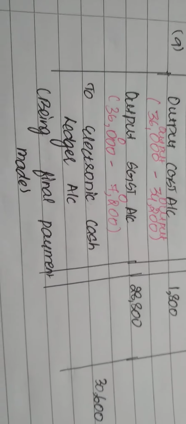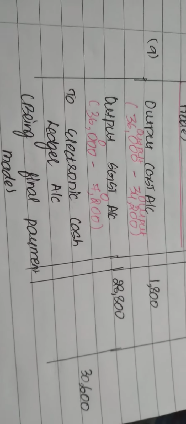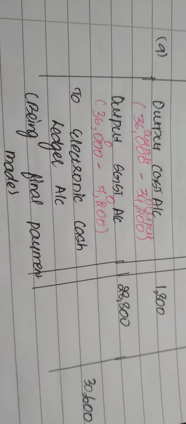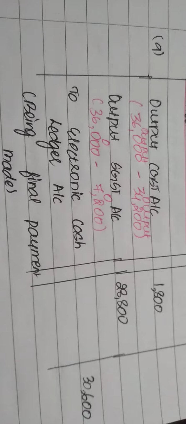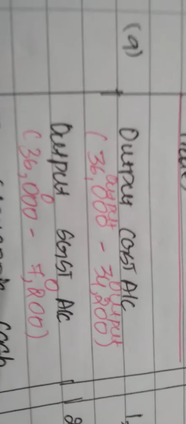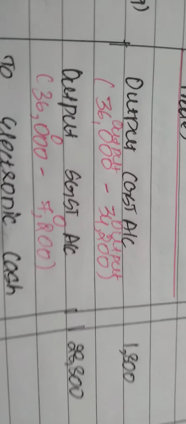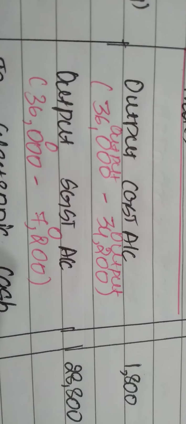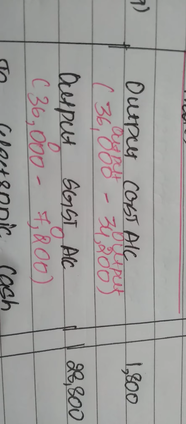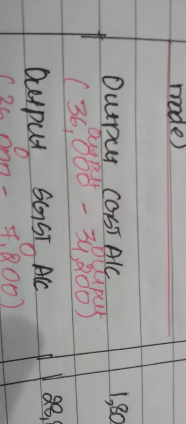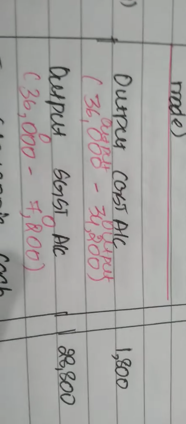Next, the last transaction, output CGST account, output SGST account to electronic cash ledger account. So output CGST account, how you will arrive at 1,800 is, deduct output CGST minus output CGST, that is 36,000 minus 34,200 from your previous transactions.